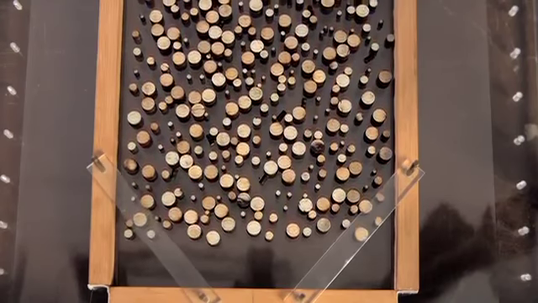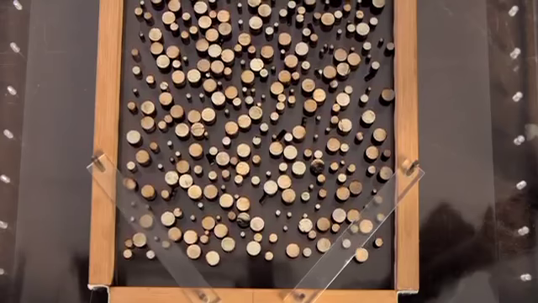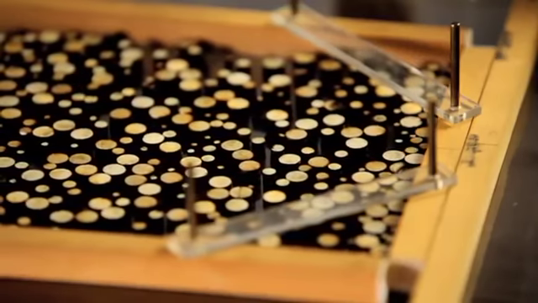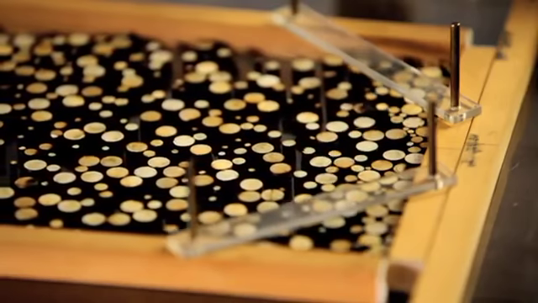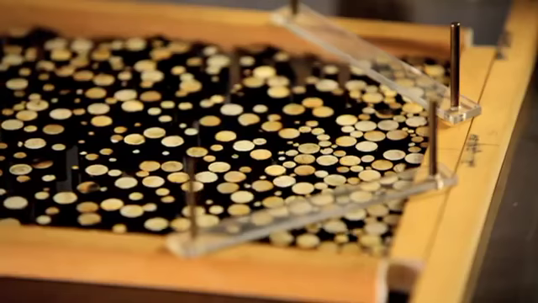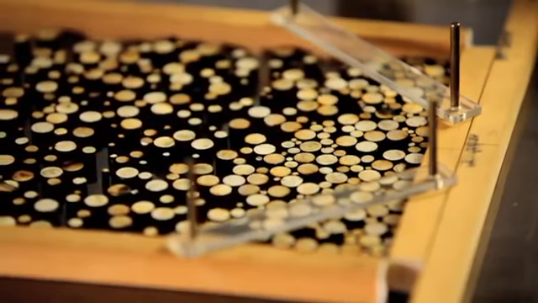In real life, gravity gives the soil particles weight, pulling them downwards. In this model, weight is simulated by the friction between the soil particles and the moving plastic sheet.